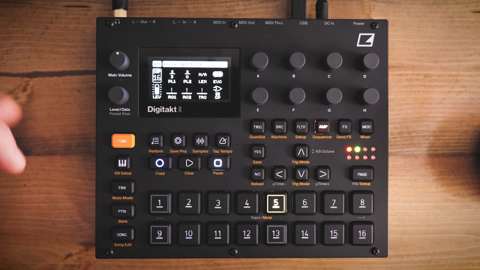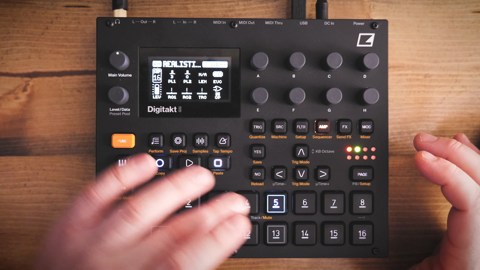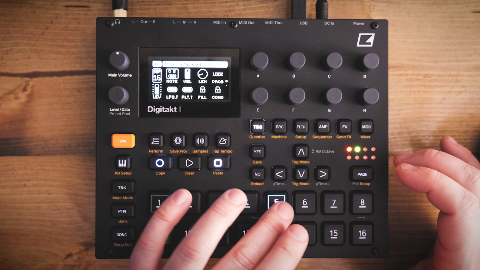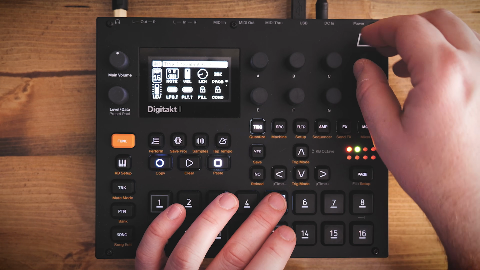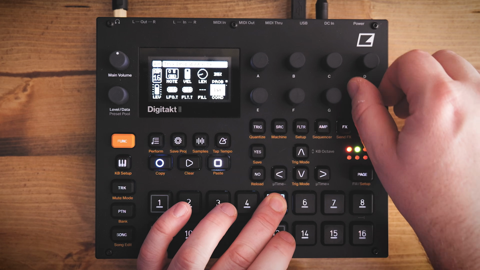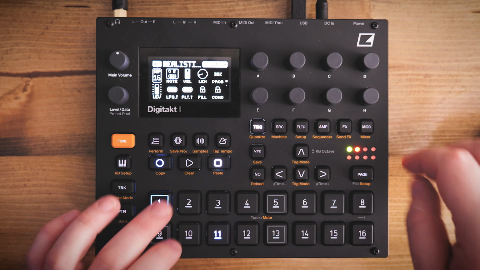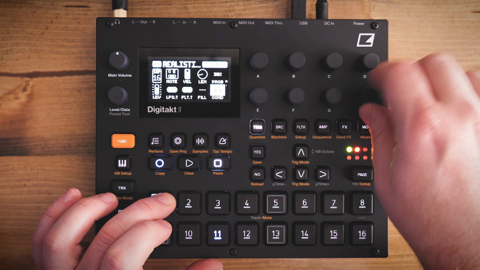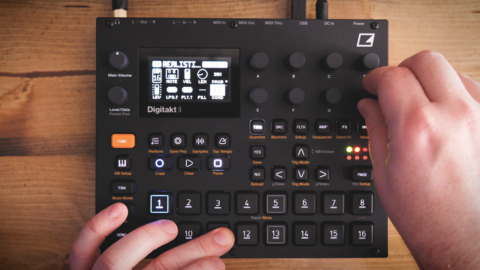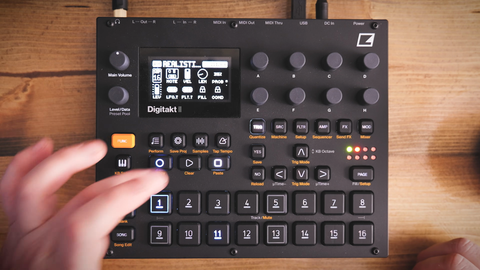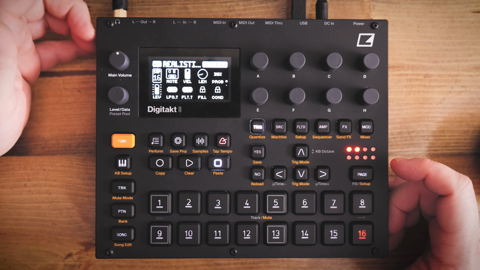So why don't I do something like that? I'll do 3. And then we'll set in some trigs, we'll turn the probability way down in this one. I don't want it to come up very often. And then we'll also put in some conditional locks. There we go. All right, I think that's probably good enough for this demonstration.